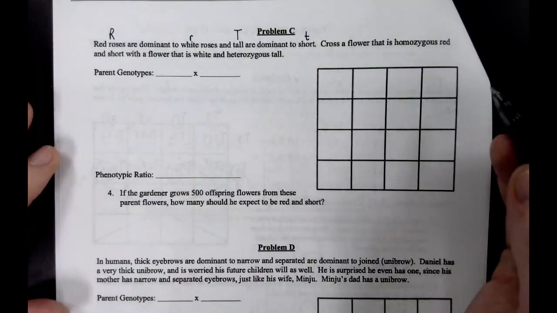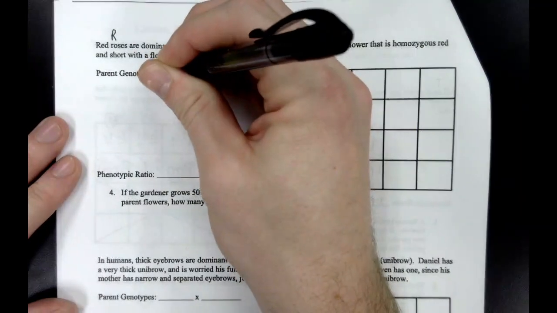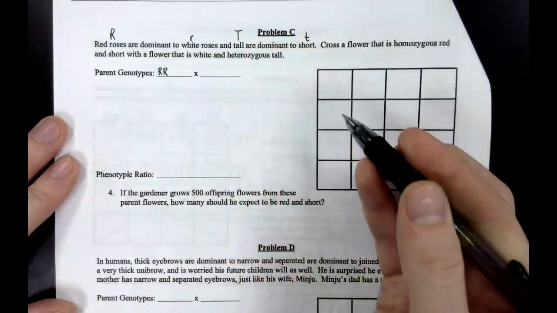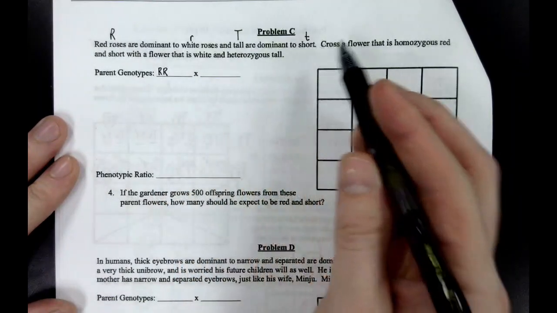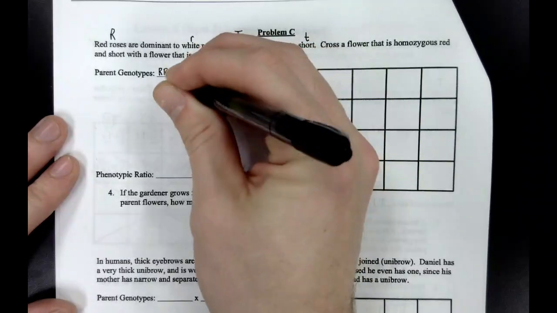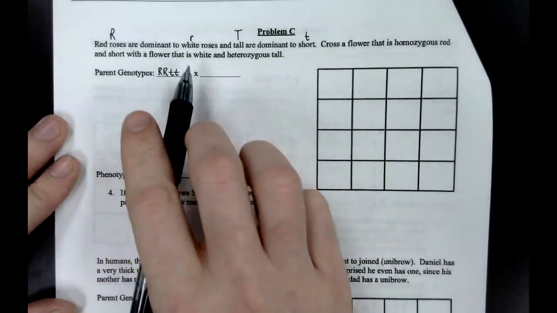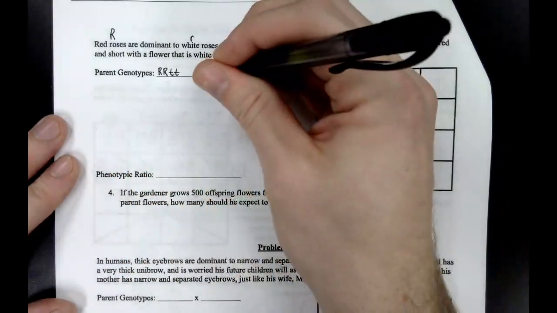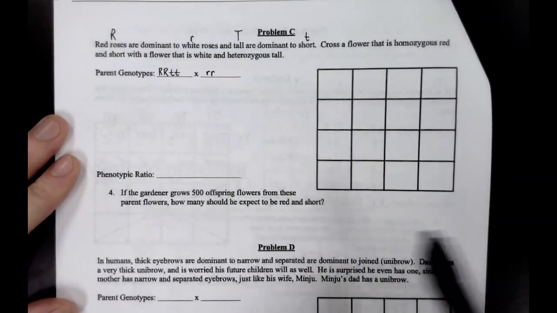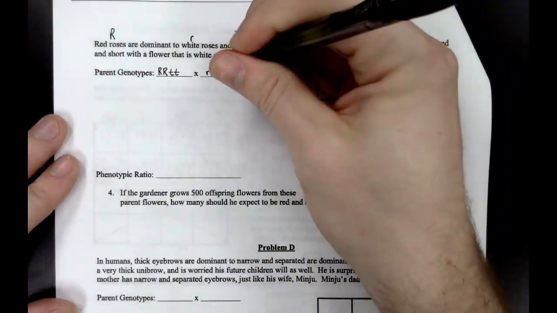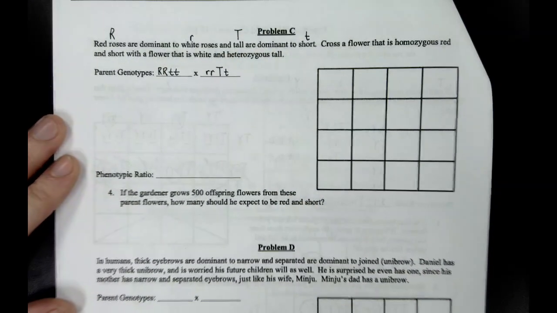It tells me to cross a homozygous red, so homozygous dominant, and short. Okay, so it's homozygous dominant for color, but homozygous recessive for height. So it's going to be red and short. And I cross that with a flower that is white, meaning that it's homozygous recessive for color, but it's heterozygous tall. So that means heterozygous, those two alleles are different, heterozygous.